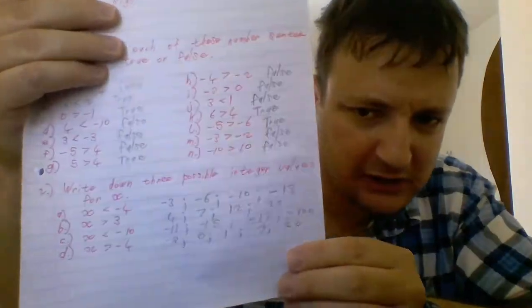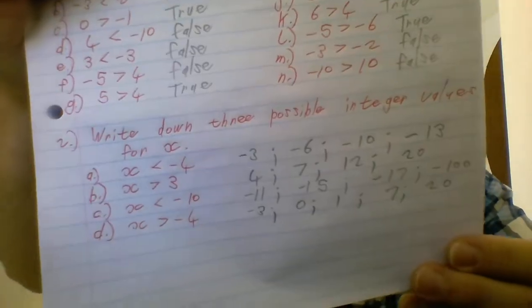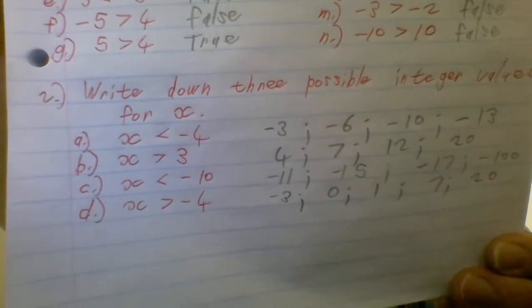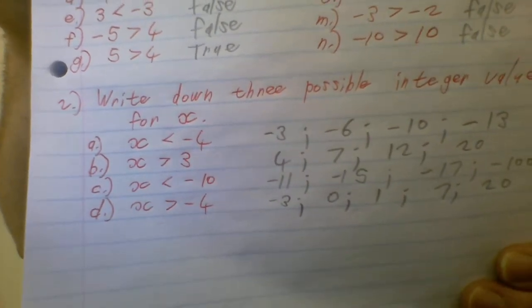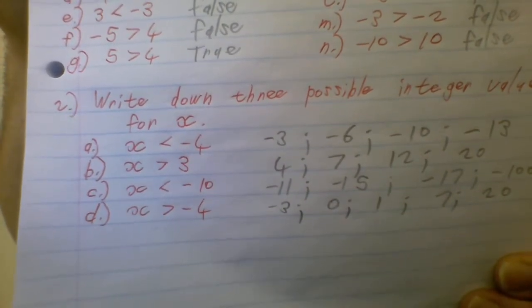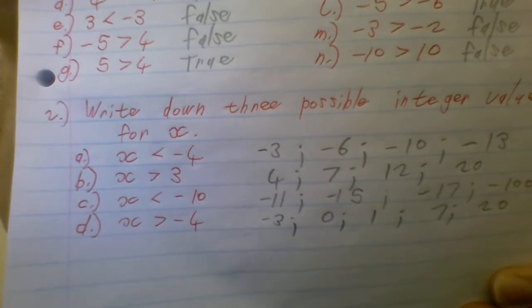Just finish it like this, with the answers in pencil. If you want to quickly copy it down, the answers in pencil. Pause the video and copy it.